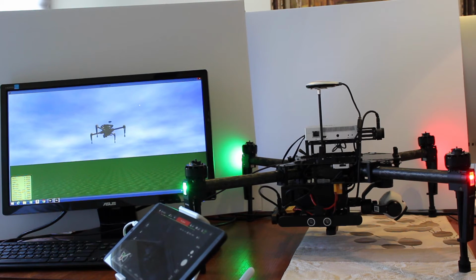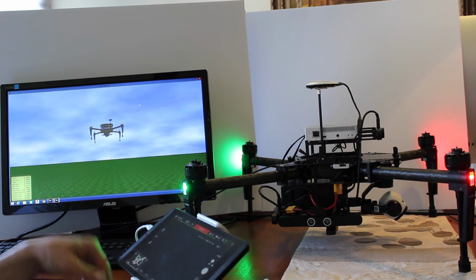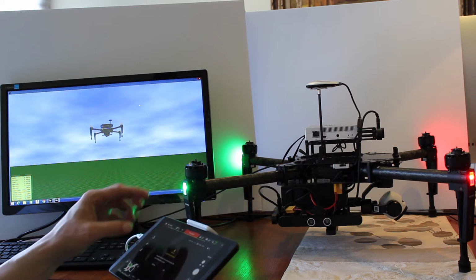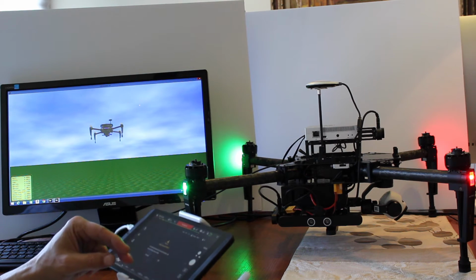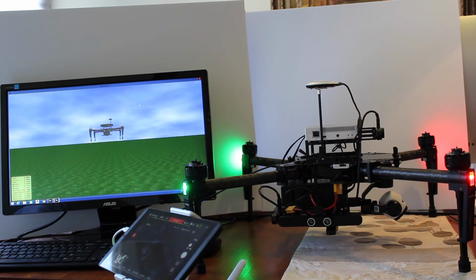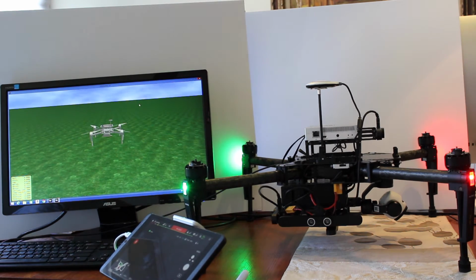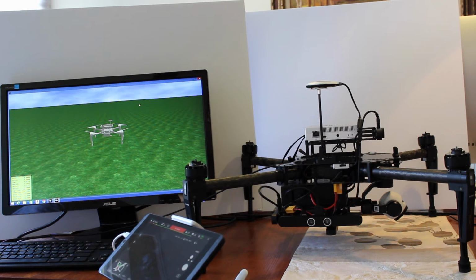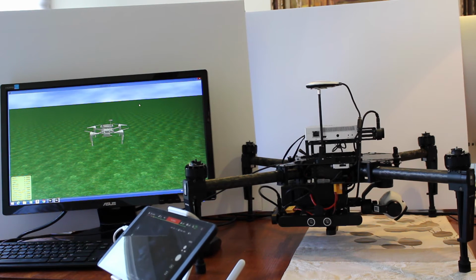It also has auto landing capabilities, so I can select that from the menu. Ask me if I want to land the aircraft. I say okay. Landing. A useful little tool.